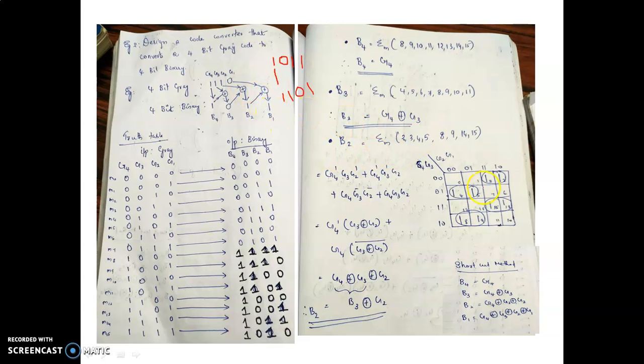That is, your B4 is nothing but your G4, and B3 is nothing but your G4 XOR G3, because B3 is actually B4 XOR G3, isn't it? That is, your B3 is nothing but your B4 XOR your G3. And what is this B4? You know that B4 is G4 itself. So it is G4 XOR G3. So you can write that the next bit B3 will be G4 XOR G3.